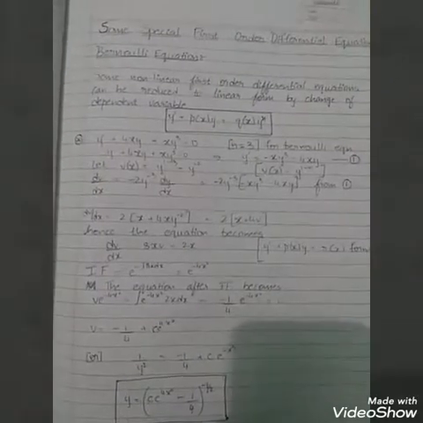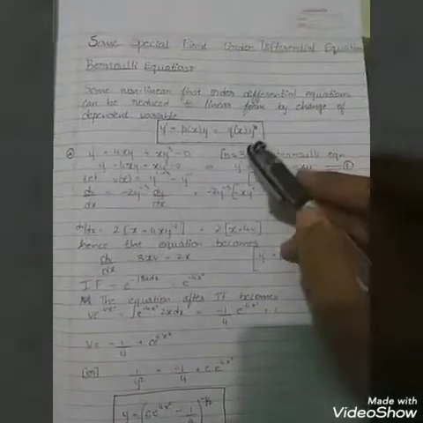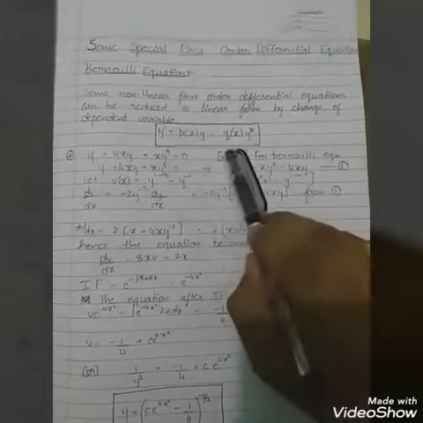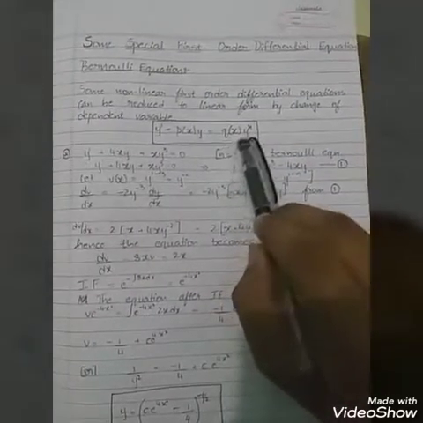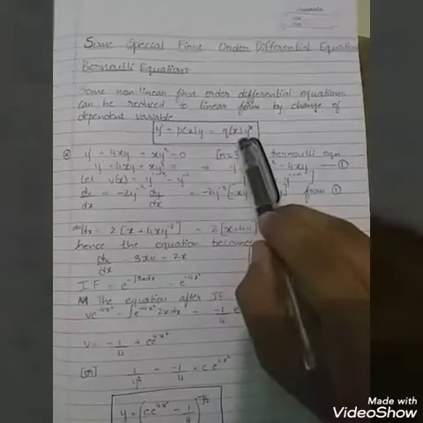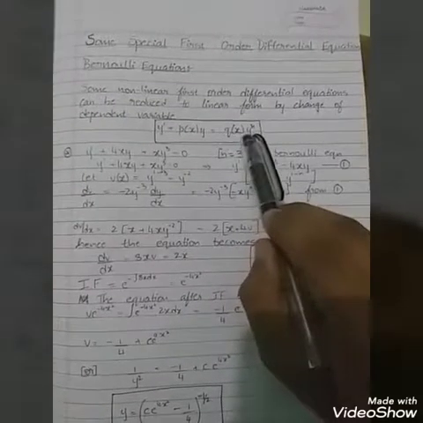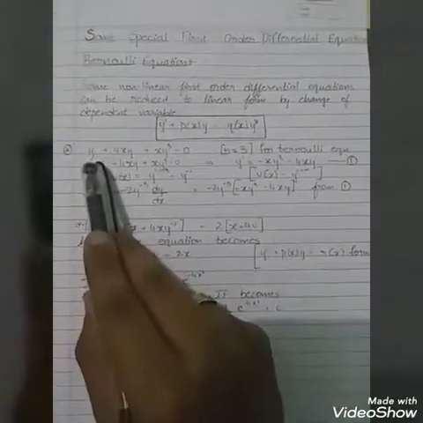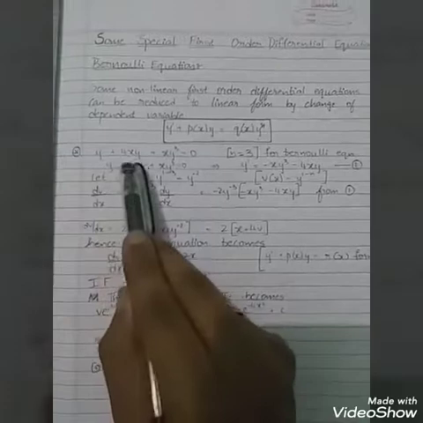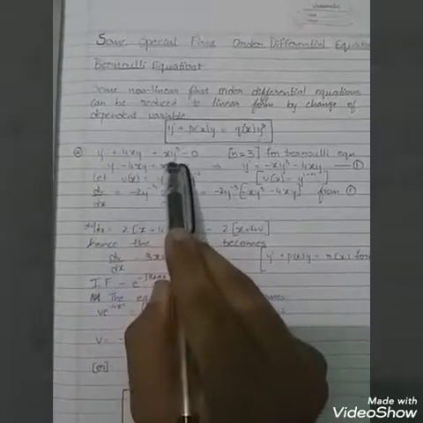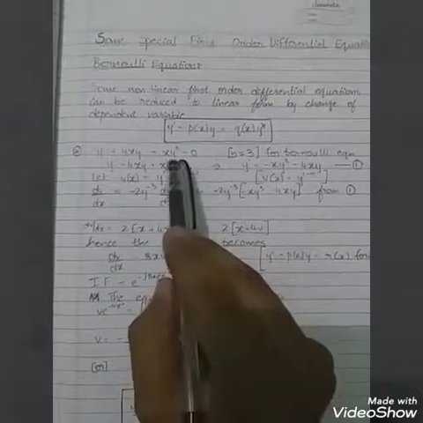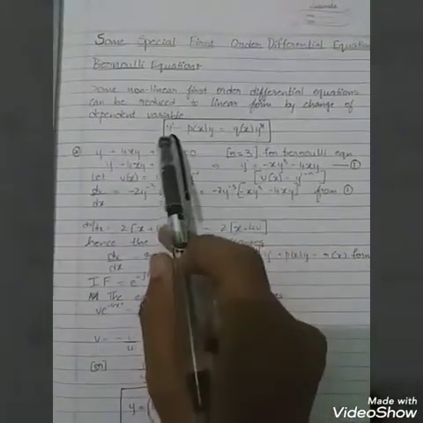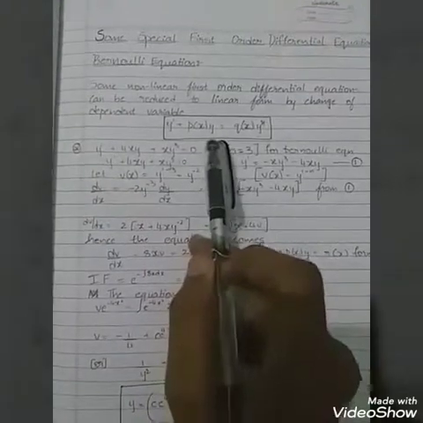If it is of higher order, with a power of n over here, this equation is very similar to the linear equation, but the only difference is that there's a power of n. So with this, we'll be learning how to solve a problem. Let's look at this question: y' + 4xy + xy^3 = 0. Here, n is equal to 3 for the Bernoulli's equation, wherein this is the general form of the Bernoulli's equation.